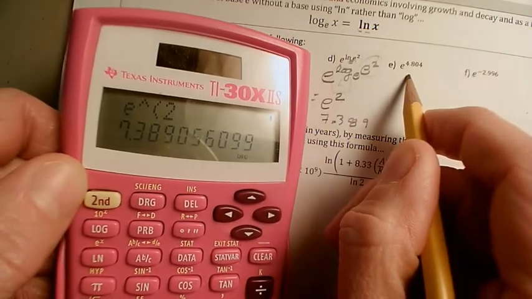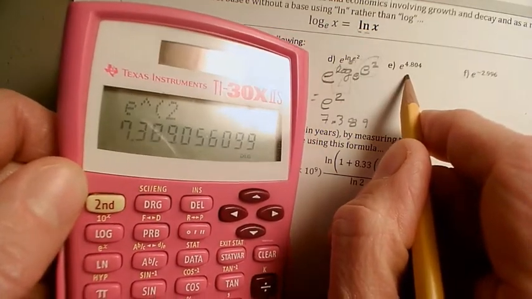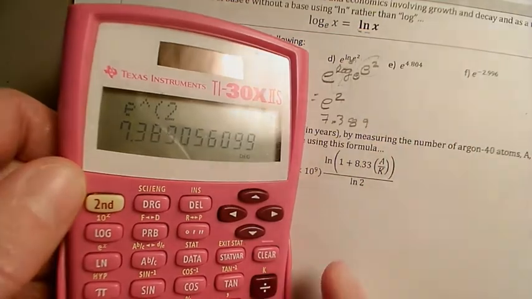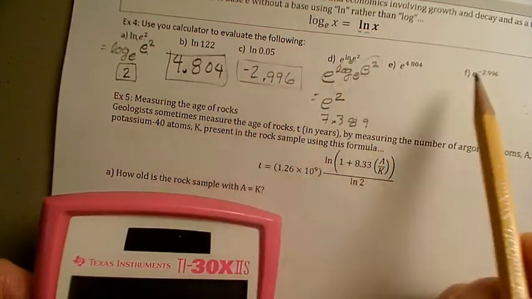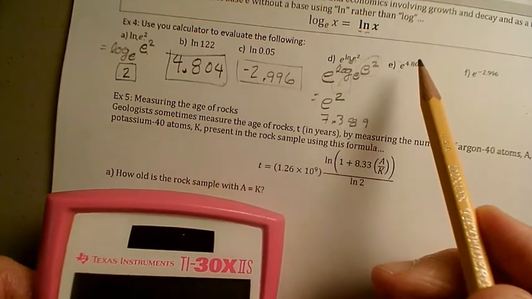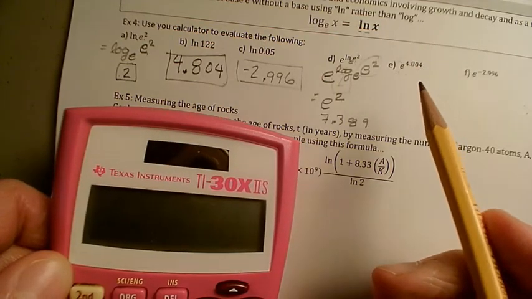Okay, next one. Again, it's just calculator work. So I'm going to take E and raise it to that power. Notice that's the same value as this. So we're doing sort of reverses here. All right. Oh, and you know what?